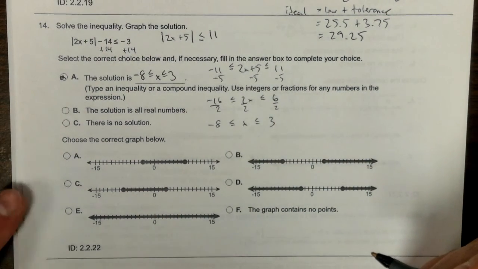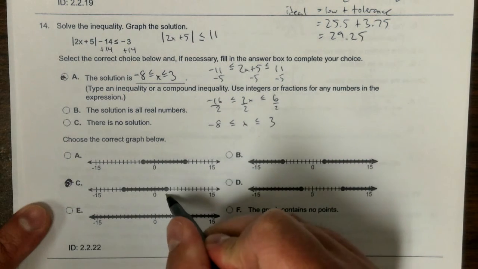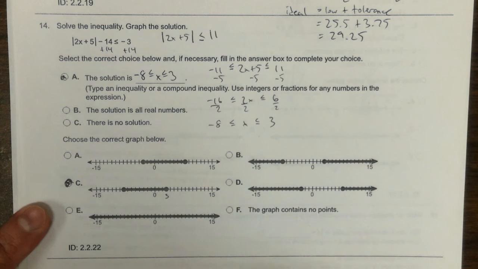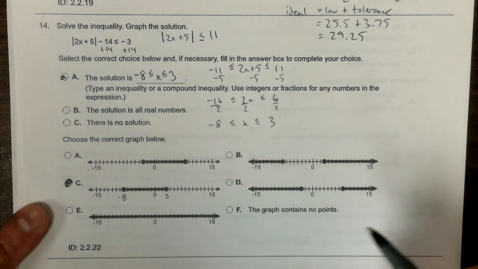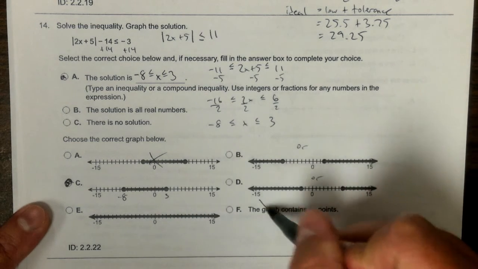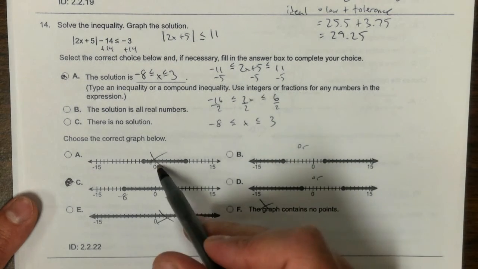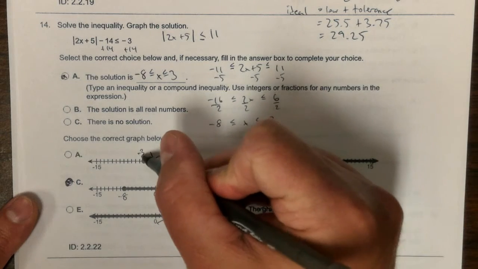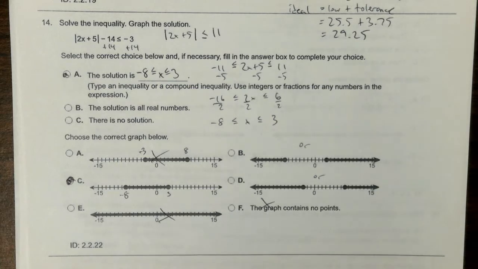And so then that would be the C graph. 3 is pretty close, and this, if you count over, is negative 8. This is or, this is or. Okay, so this one looks like they would have made a choice for if somebody had a sign mistake with negative 3 and positive 8. So, all right, next.